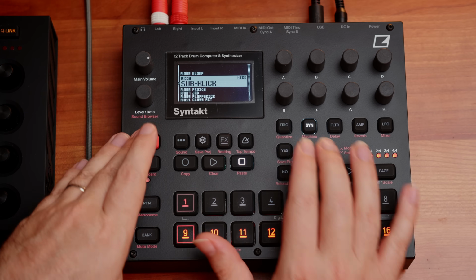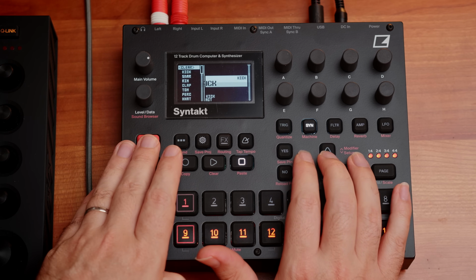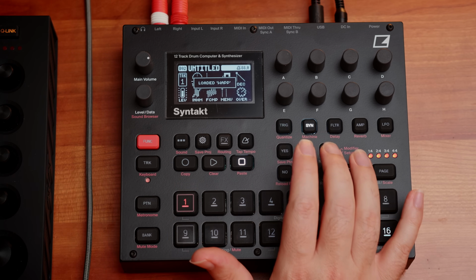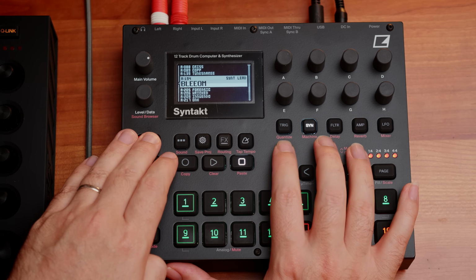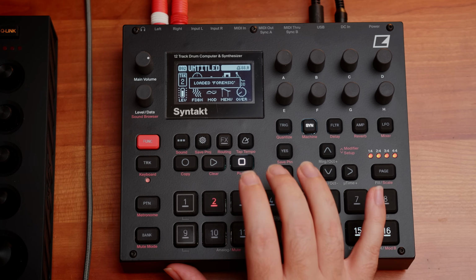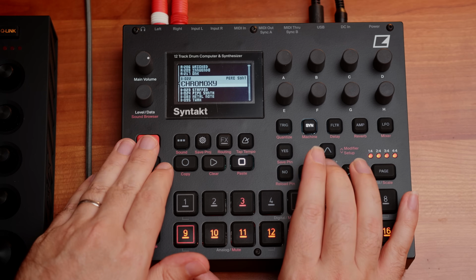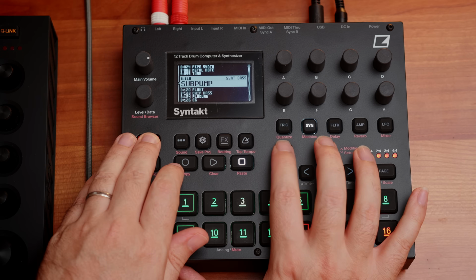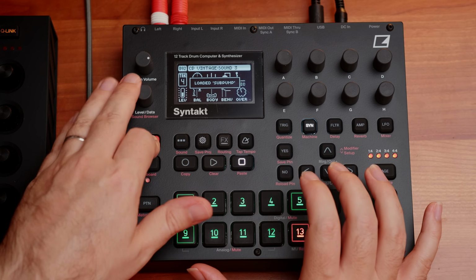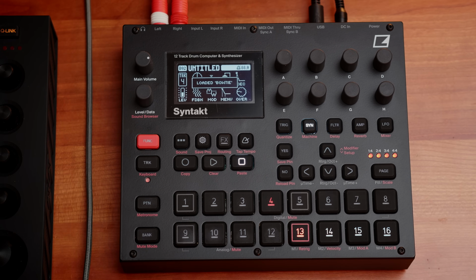Let's change this to some sort of synth. Let's get that. Let's change this as well to something. Let's get that. Sure, get that. Bow tie, sure.